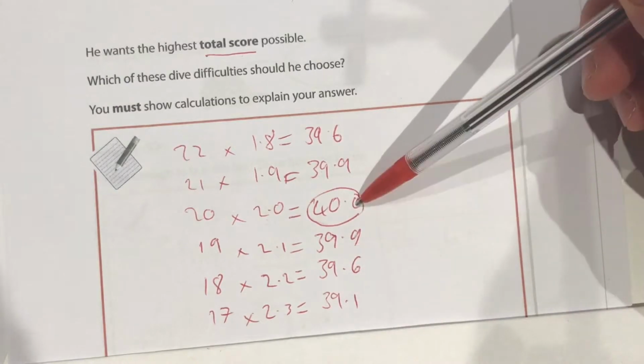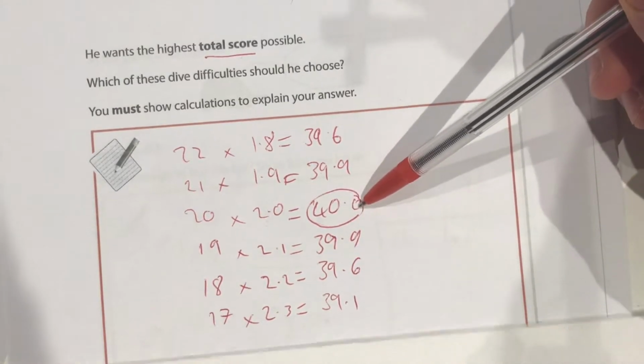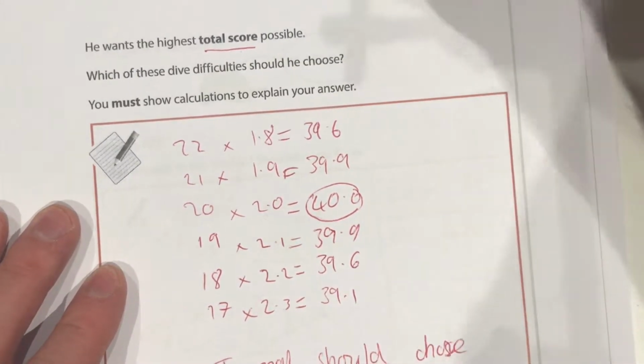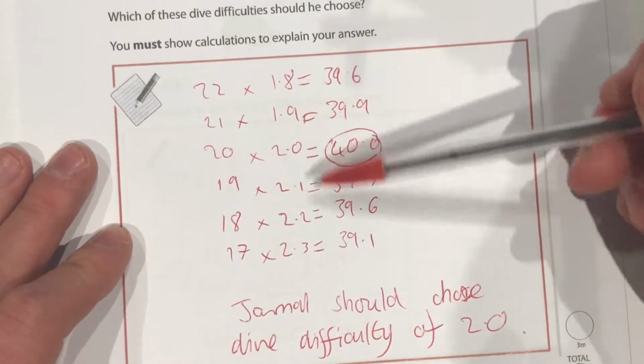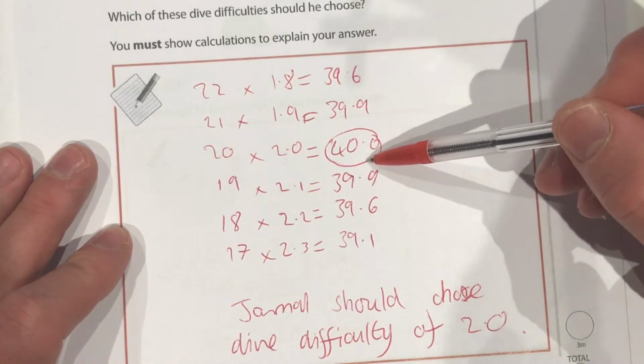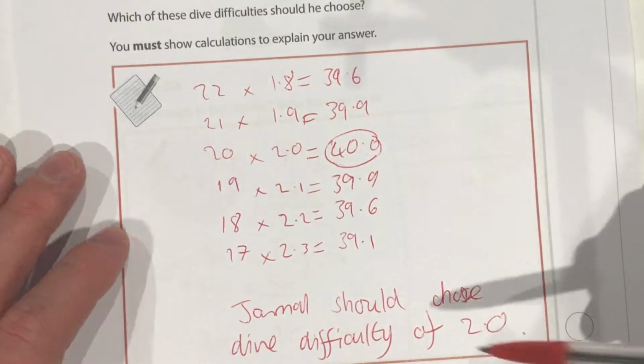So out of all of these, where have we peaked? Well, we've peaked at 40. So which dive difficulty should he choose? You get 1 mark for attempting to work out a couple of them. The second mark would be for showing 40 is the highest. And your third mark, Jamal should choose dive difficulty 2.